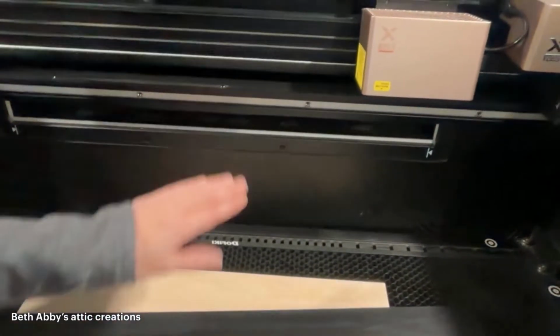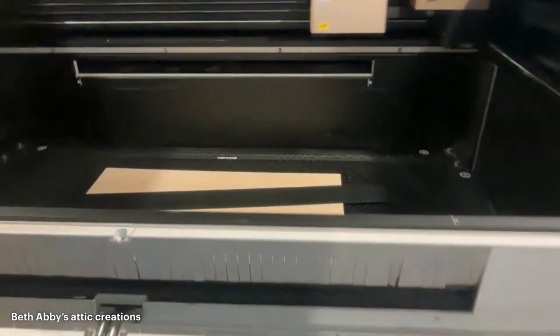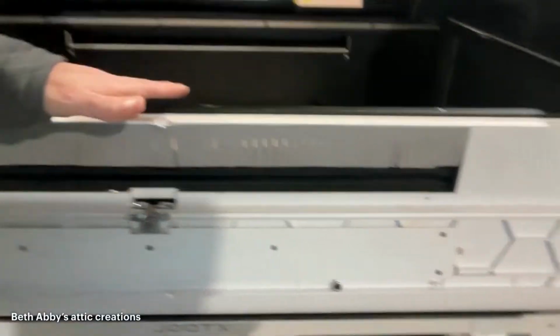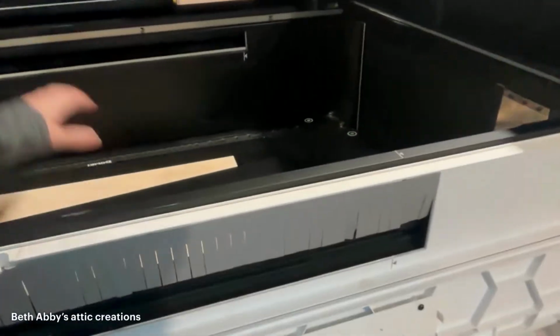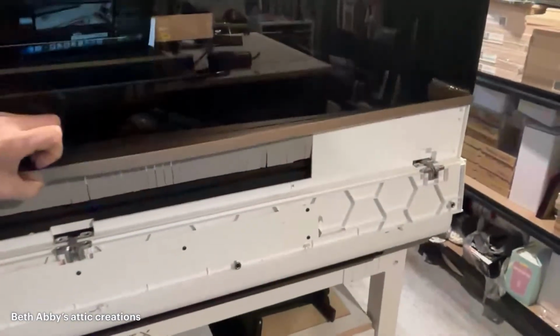So your wood would just go through. I don't think I screwed this in. So you would put your wood in right here, and it goes all the way through, and then it gets fed through the wheels. So they make it super easy to use now. That was a huge upgrade, and I love that it's able to be left in.